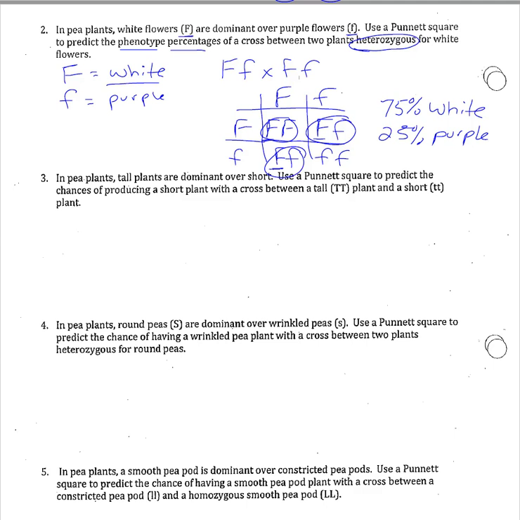In pea plants, tall plants are dominant over short. Use a Punnett square to predict the chance of producing a short plant with a cross between a tall plant and a short plant. So again, let's define these. Big T is for tall, little t is for short, and we have a tall plant parent cross with a short plant.